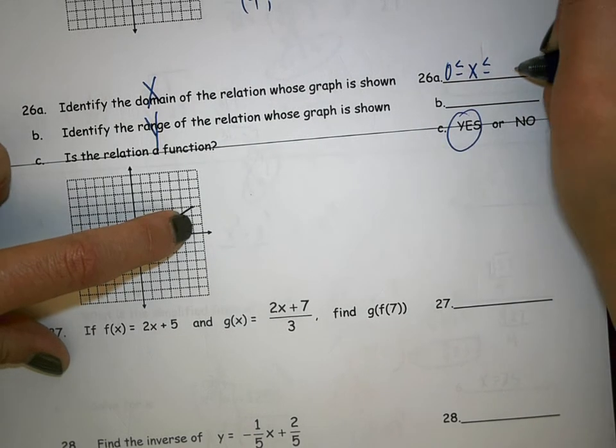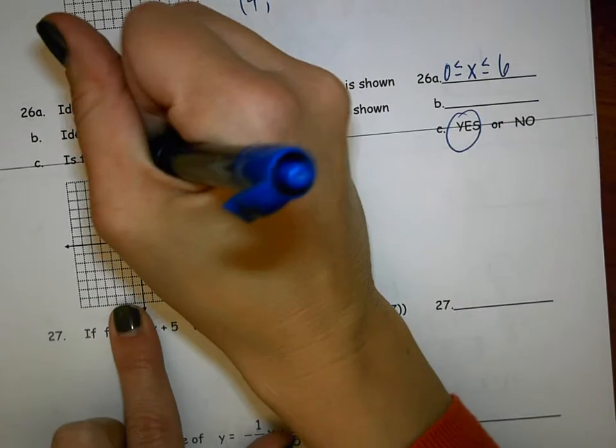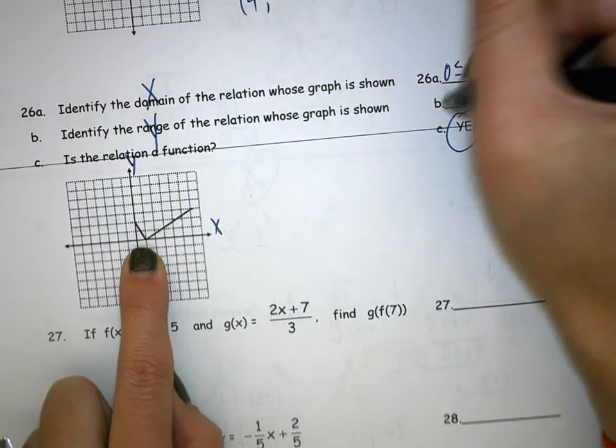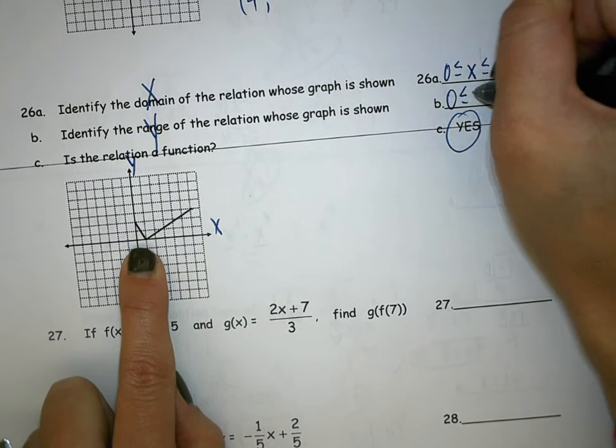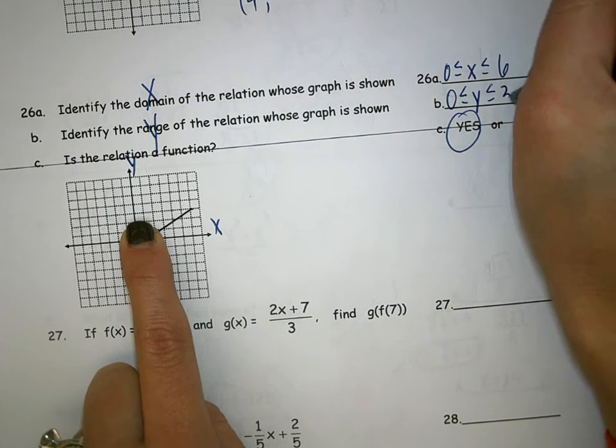On your range, so I'm going up and down now. My range is my y and my domain was my x. My smallest one is 0, is less than or equal to y, is less than or equal to, and my largest range is at 3. Are we good with 26?